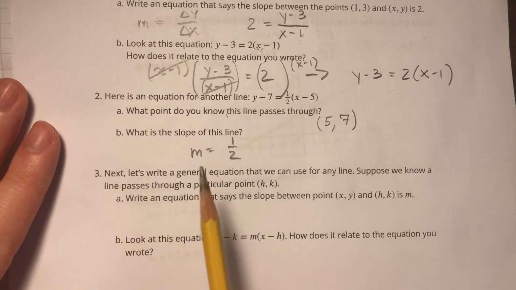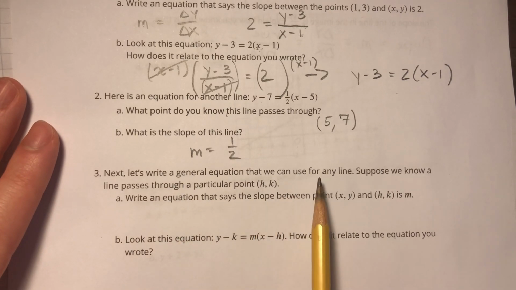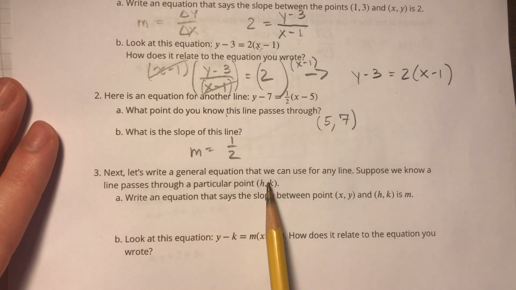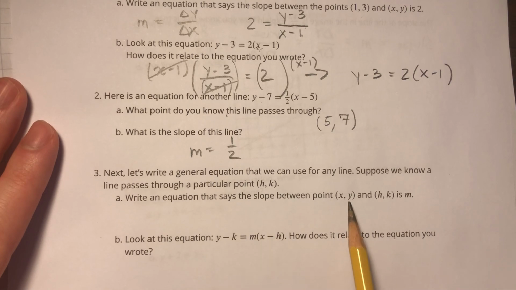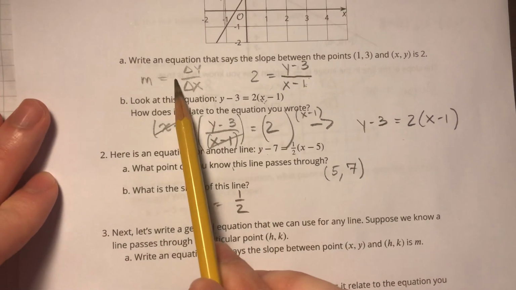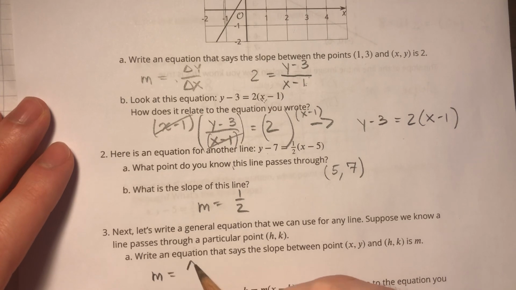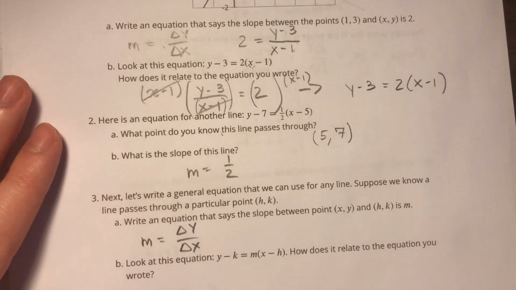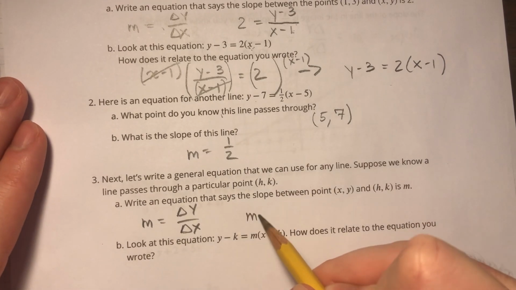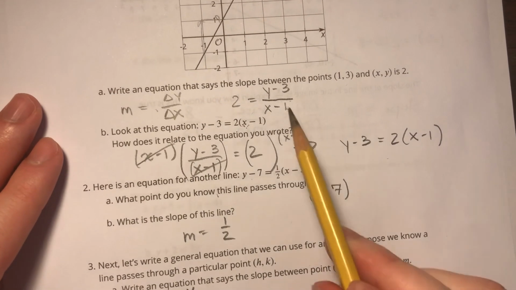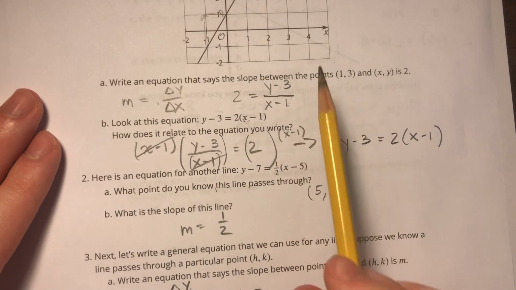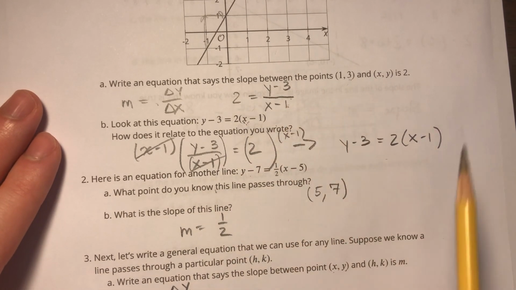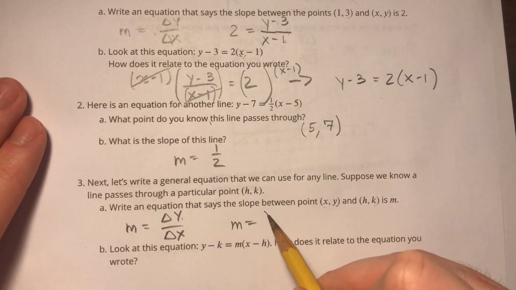3. Next, let's write a general equation that we can use for any line. Suppose we know a line passes through a particular point, (h, k). Write an equation that says the slope between (x, y) and (h, k) is m. We're using the same train of thought as up here. We know that m is equal to change in y over change in x. They're not giving us the slope, they're saying it's m, so I'm going to keep it that way. I'm going to keep that y the same because we're still looking at a point (x, y). But now I don't know the y coordinate of the other point, I just know it is k, so I'm going to write y minus k.